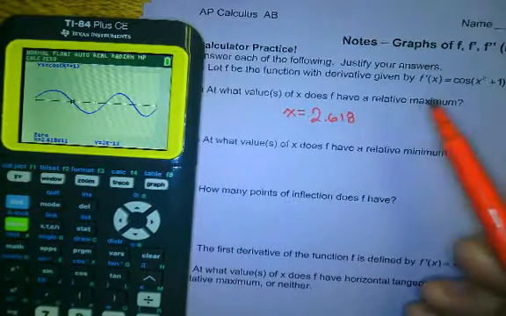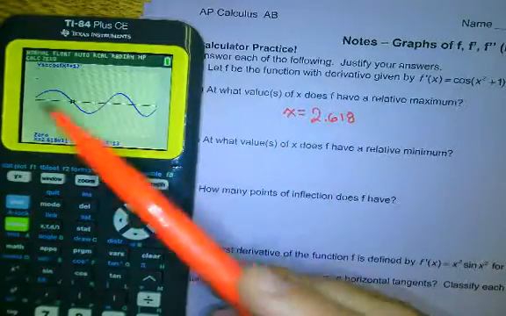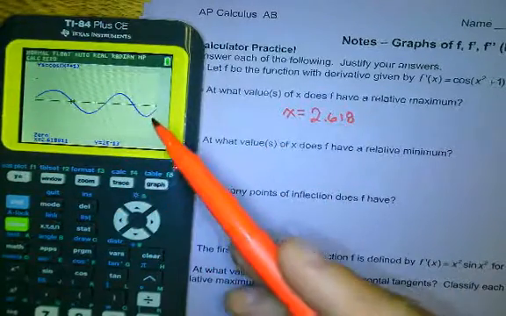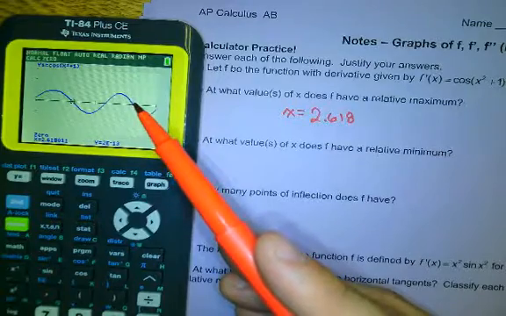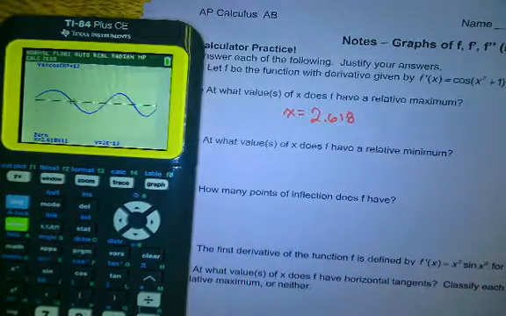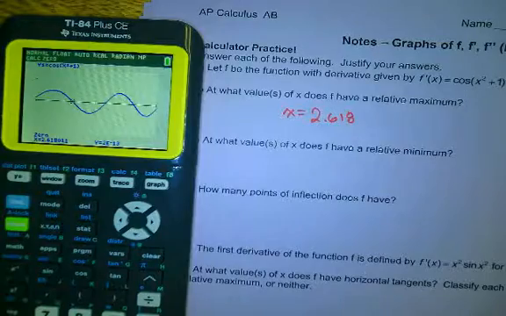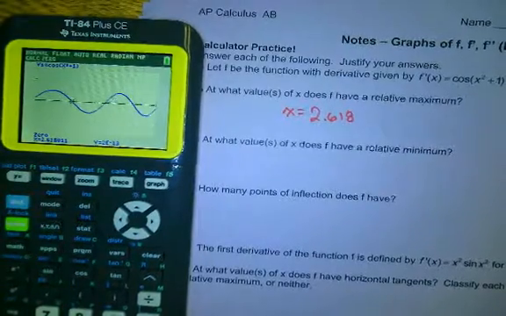What am I looking for? Oh, this is maximum, sorry. I'm good, maximum. Is that my only maximum value? I have a maximum value right here, don't I? So try that one on your own without me walking you through it. Can you figure out what that value is? Try it on your own now.